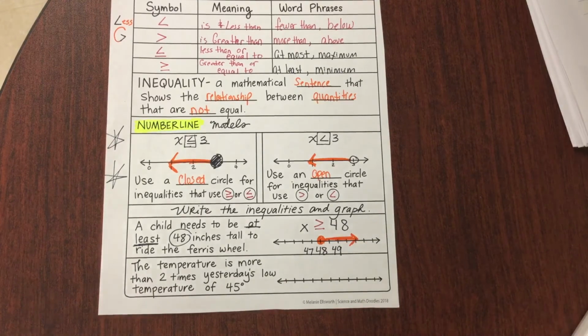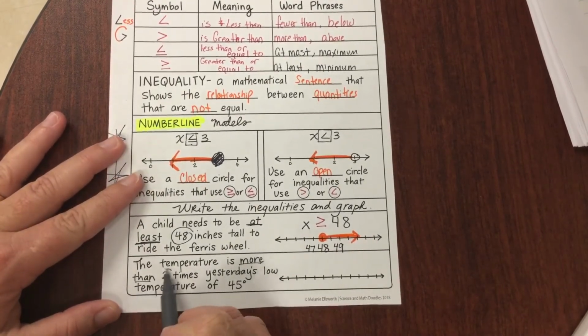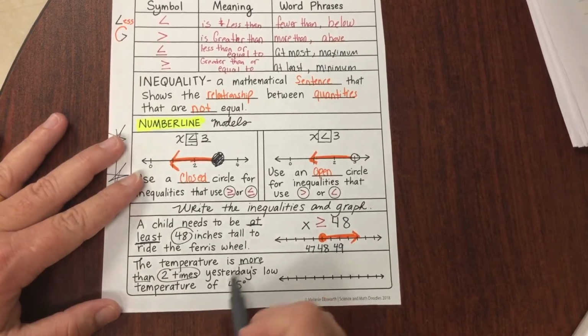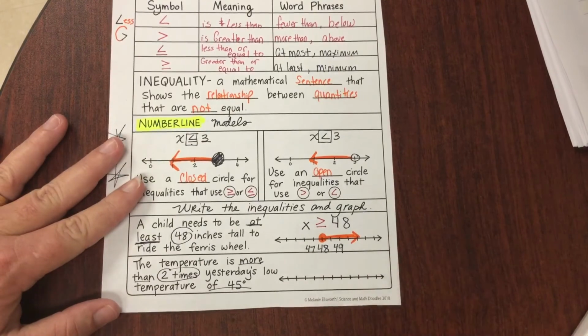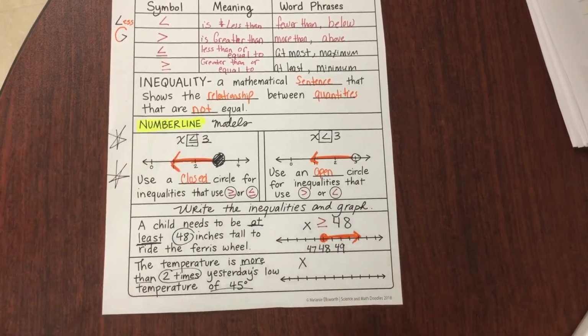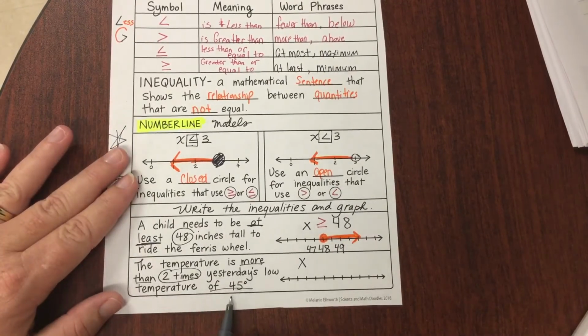A temperature is more than 2 times yesterday's low temperature. All right. So it is more than 2 times yesterday's temperature of 45. Okay. This one is going to be a little bit more. So I know I'm going to put X on one side. I don't know my inequality, but I know it's going to be 2 times yesterday's low of 45.